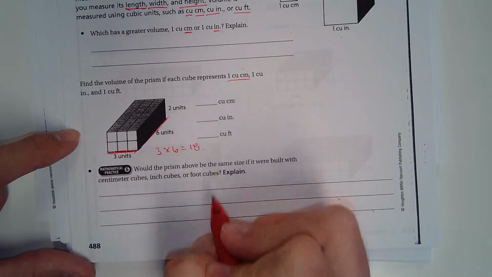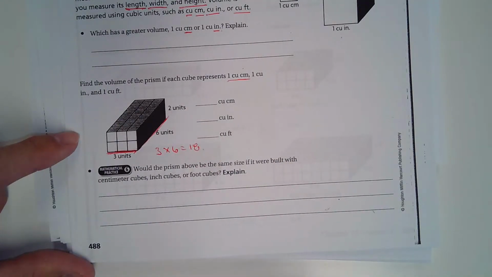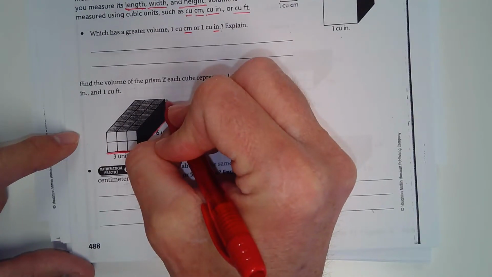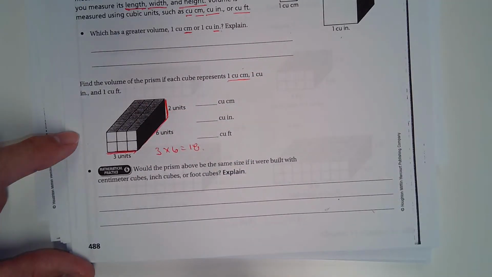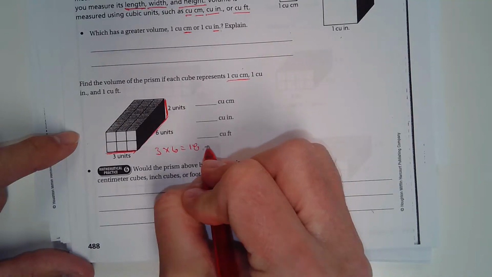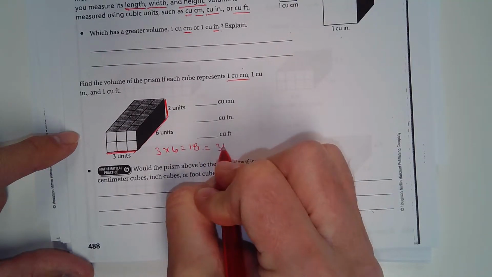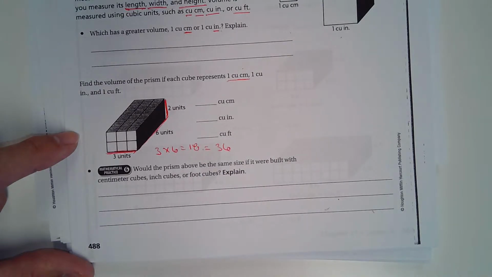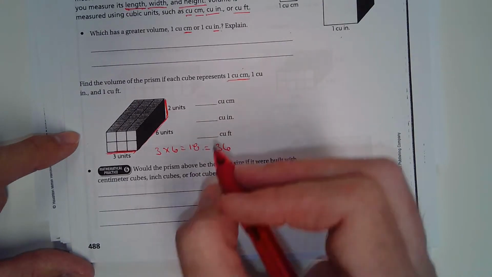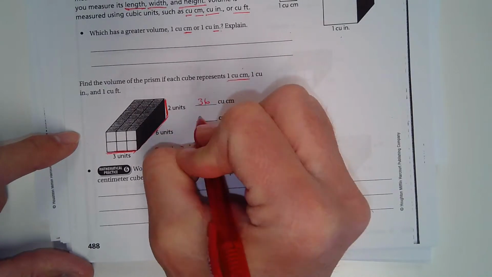Okay. But we're not done yet. There's also a height we have to concern ourselves with. And that's 2. So what's 2 times 18? 34. Close. 36. Okay. So each one of these would have an answer of 36.